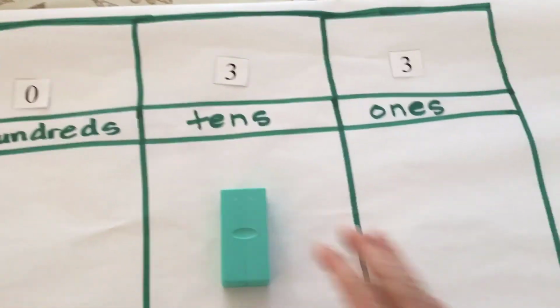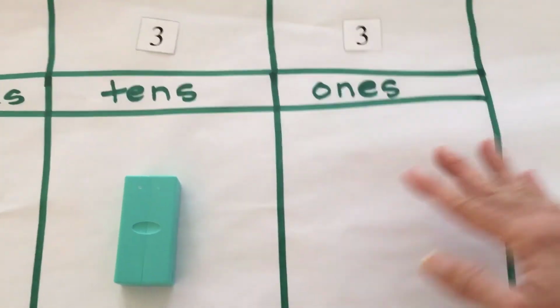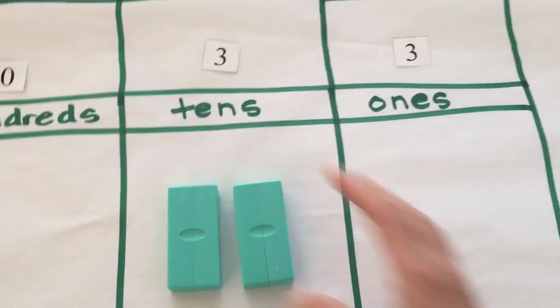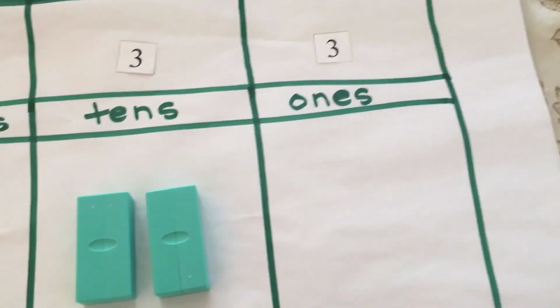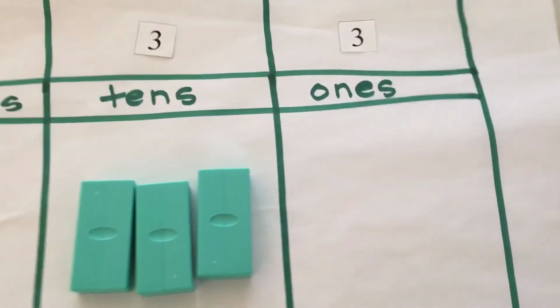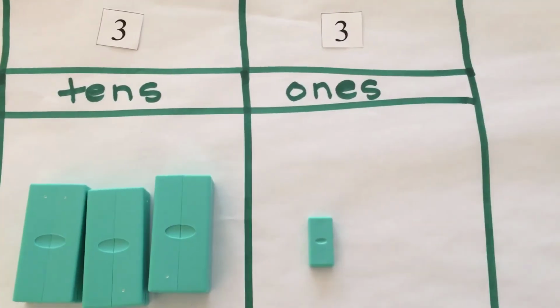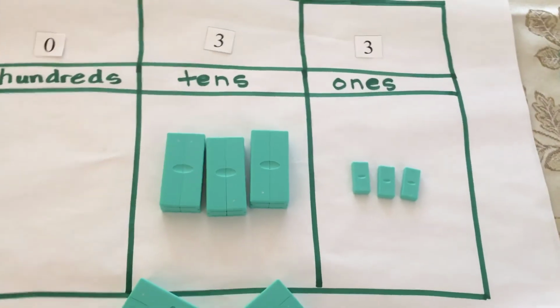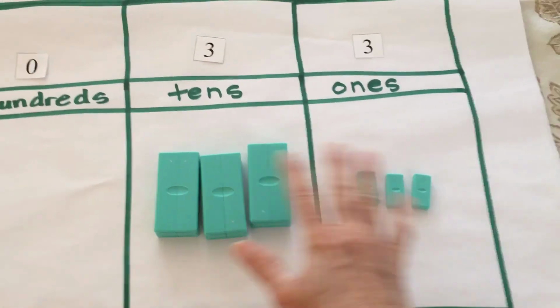I only have 1 ten. So then I do the same thing, count 10 ones, and then trade those in for another 10. Count 10 ones, trade those in for another 10. So you're building. And then I'll have 30, 31, 32, 33. So then they can see 33.